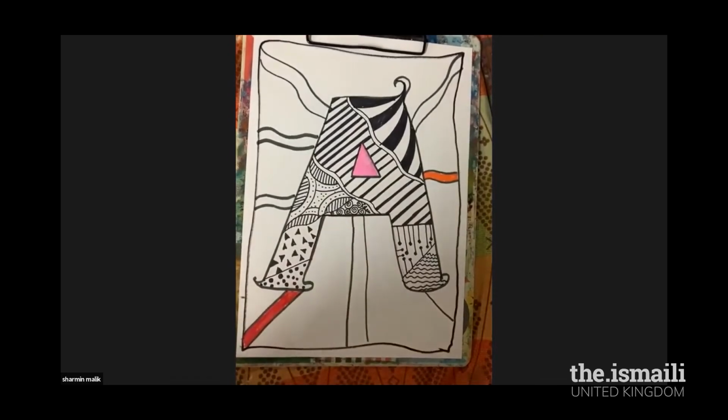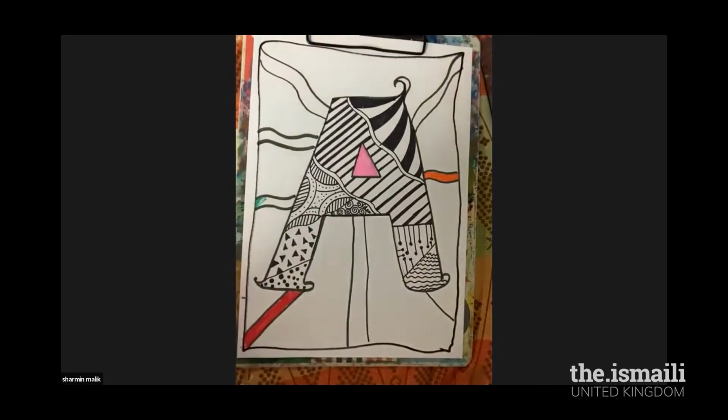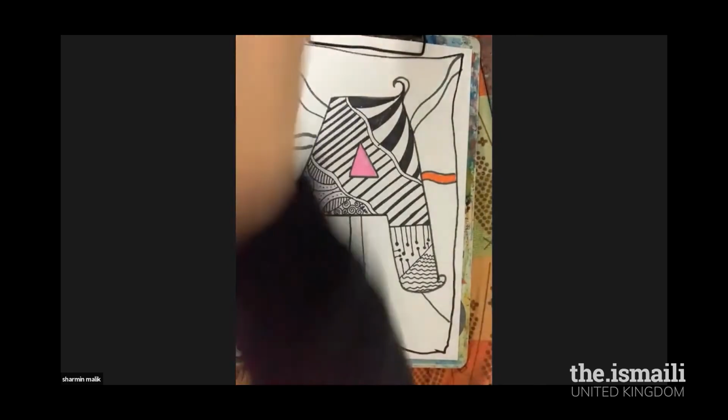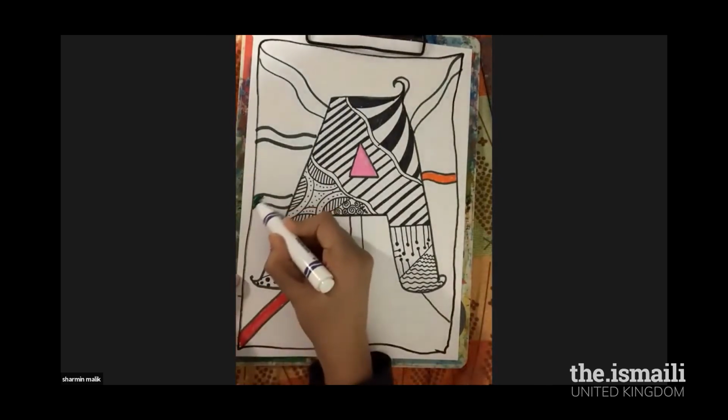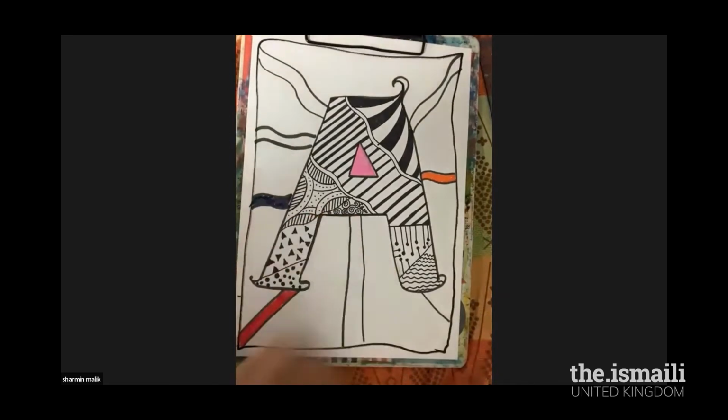I just thought to make it look a little bit different. You can do something like this. If you don't want to do it, it's completely fine. So all these little sections I'm just coloring in. If you want to leave it black and white, it's up to you.